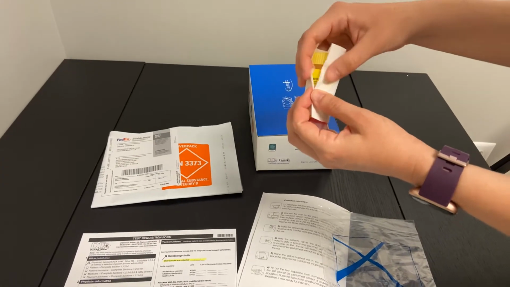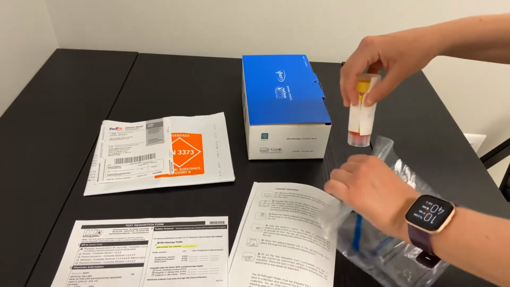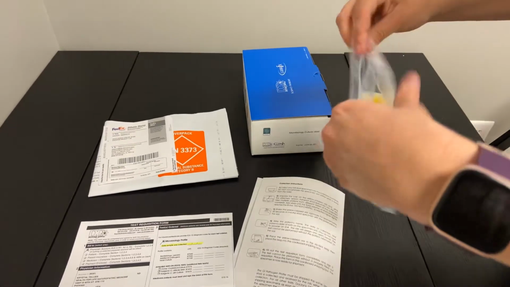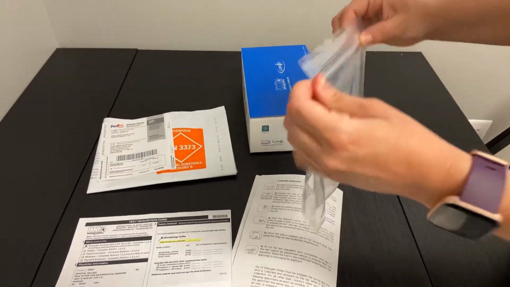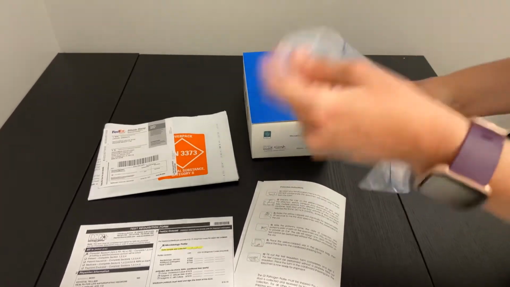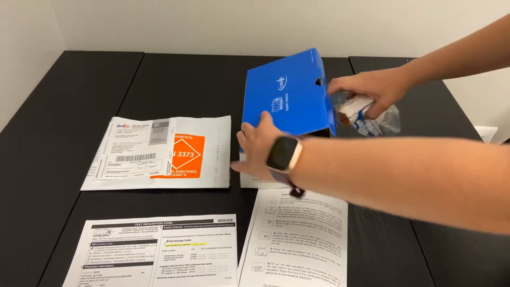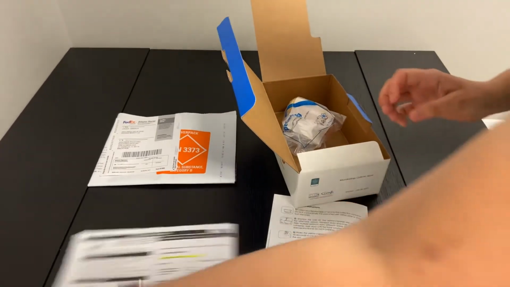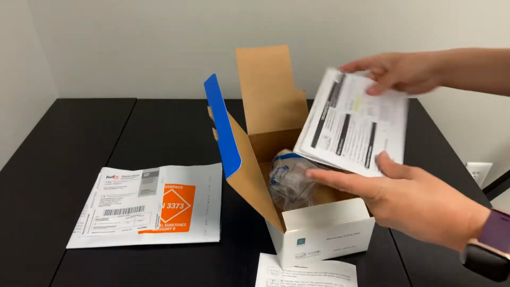You'll wrap this paper towel around the vial and place it into this bag here. And then you'll seal the zipper, making sure the air is all taken out. You'll open up the box and put it just like so. It does not need to be shipped on ice. And then this will go in here just like this.